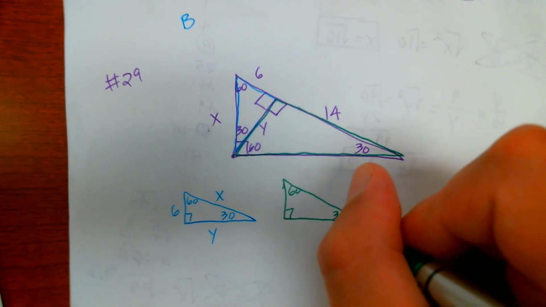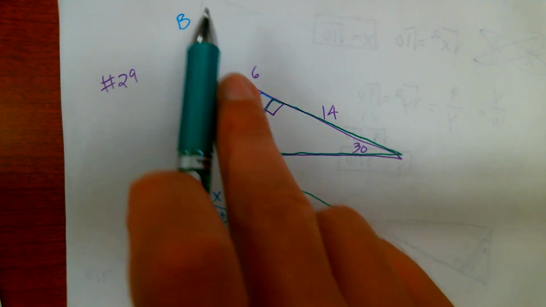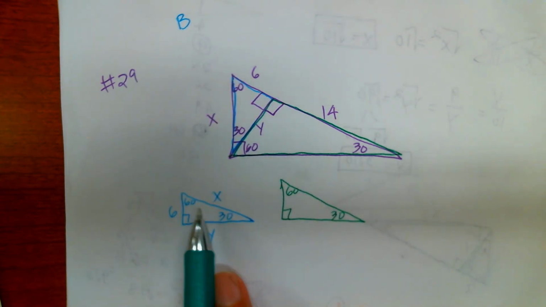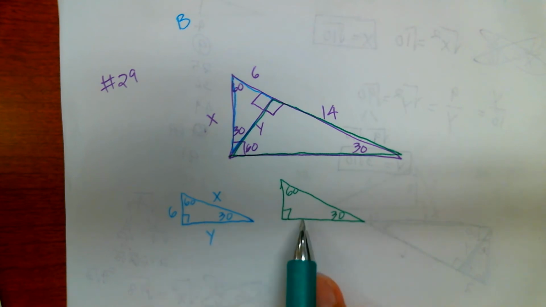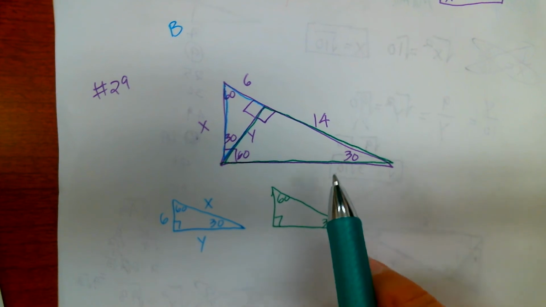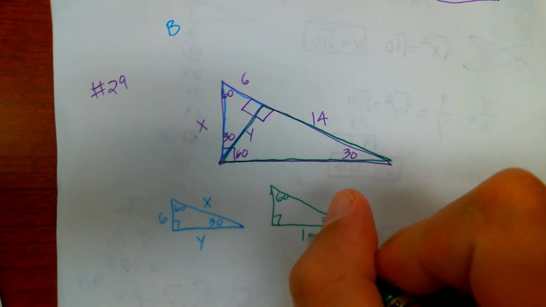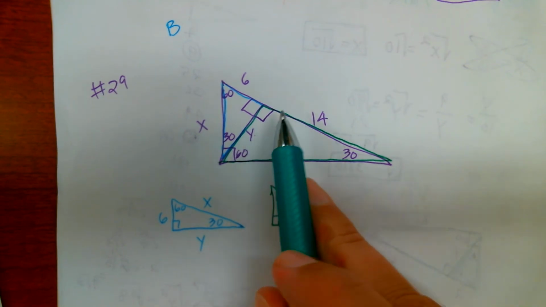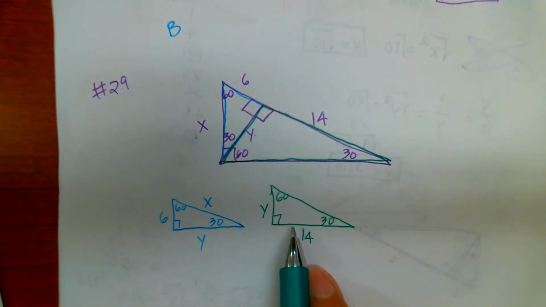60, 90, 30. And these all have to be oriented the same way, guys. If you notice, the way I'm drawing these triangles is always 60, 30, 90, 60, 30, 90. Okay, you can't be switching these up. That defeats the whole purpose of what we're trying to do. So the 14 is between the 90 and the 30 on the mama triangle. The y is between the 90 and the 60. And that's all I can do for the mama triangle.